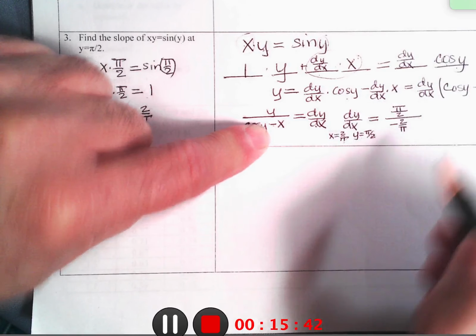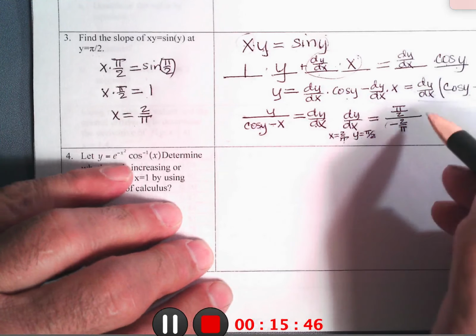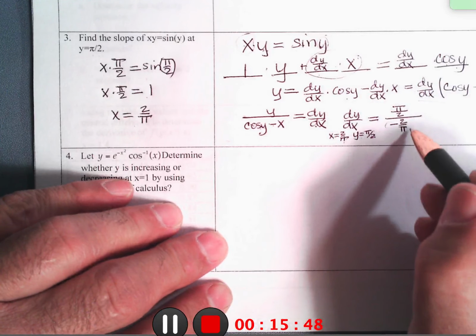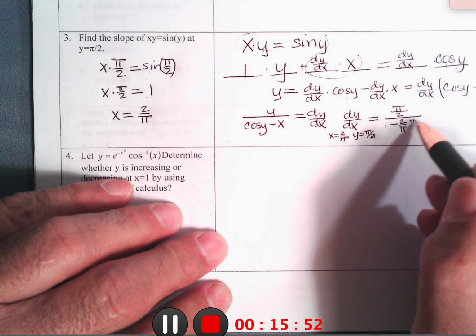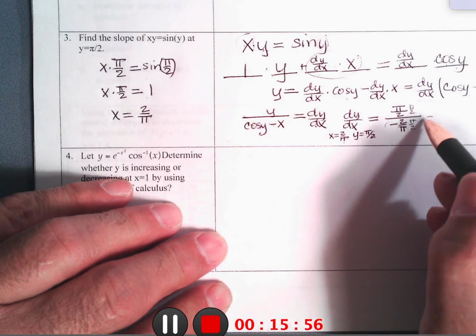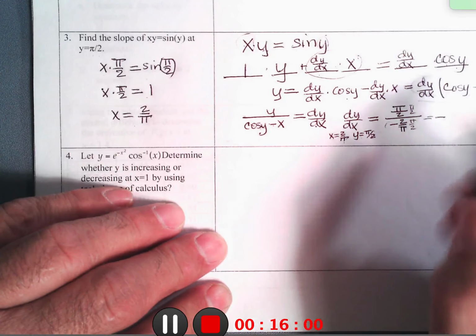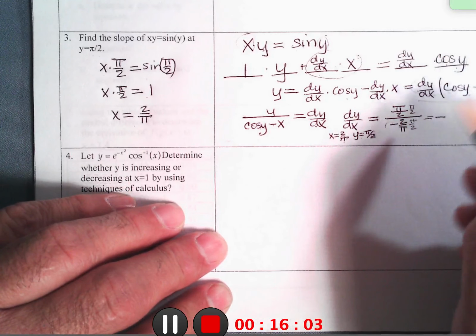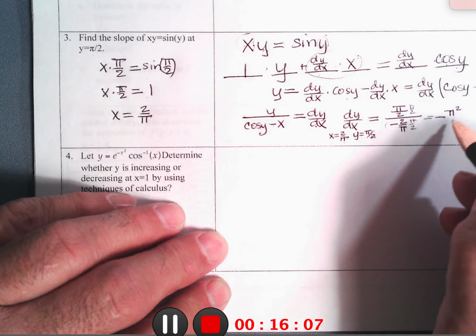So I got pi over 2 over 0 minus 2 over pi. And so if I multiply by the reciprocal of the denominator, pi over 2, pi over 2, and the minus would come up. It's minus this fraction. And I get minus pi squared over 4.